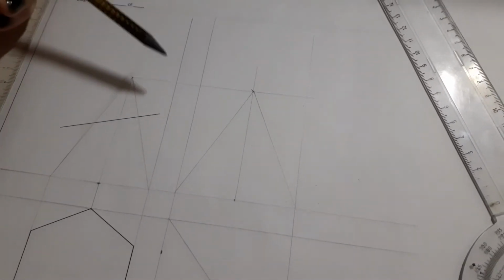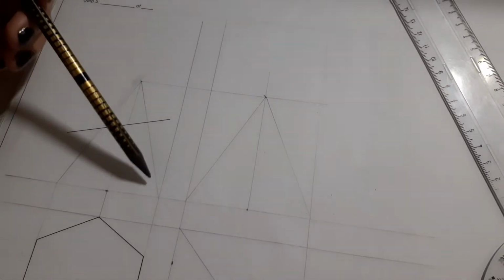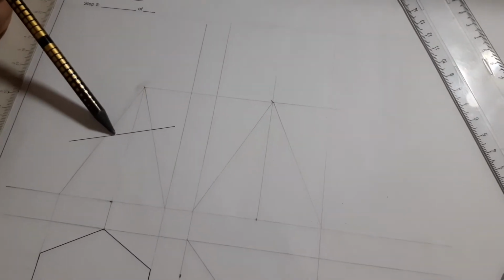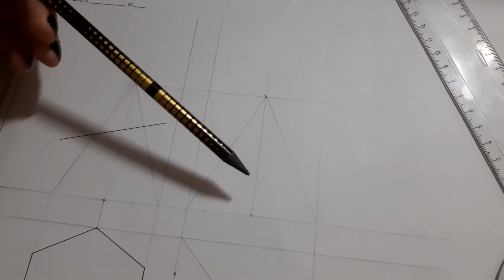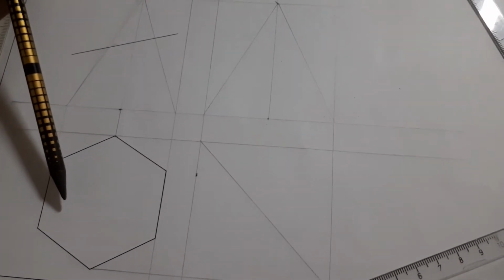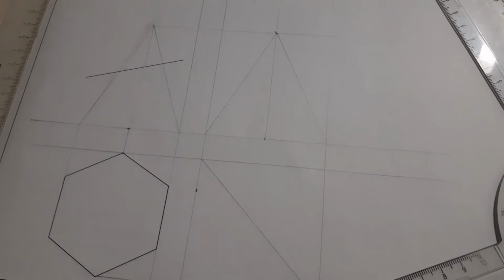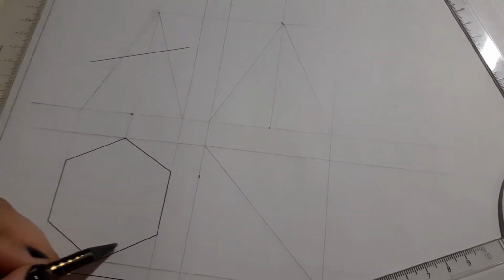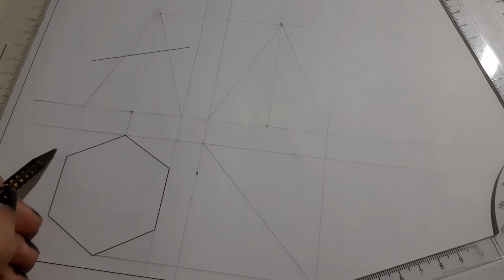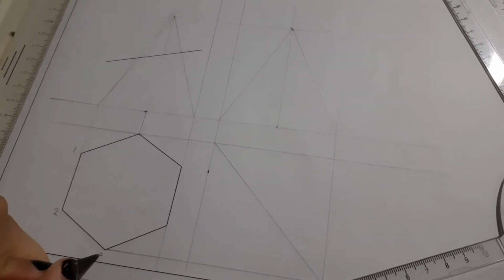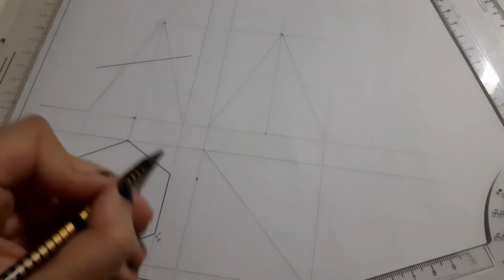So now here we have a complete truncated pyramid front view, but we do not have a truncated end view and we do not have a truncated plan. So, no problem. Let's start with a truncated plan. So first thing I'm going to do, I'm going to place the numbers. Extremely important, the numbers.